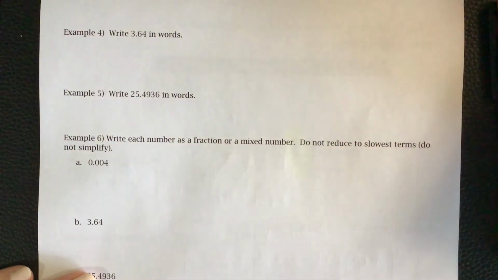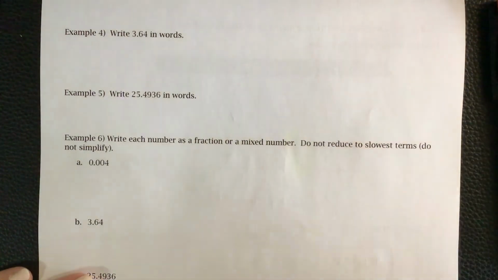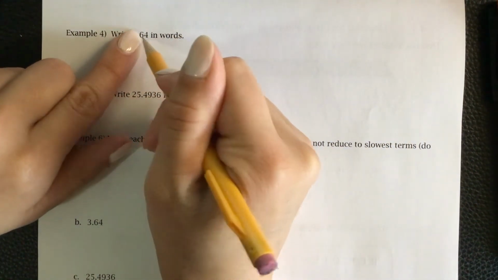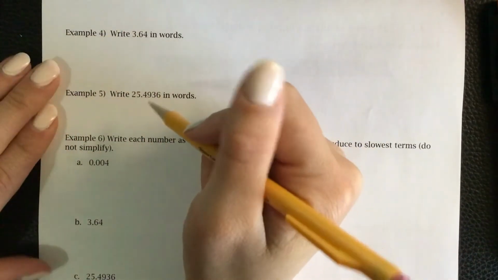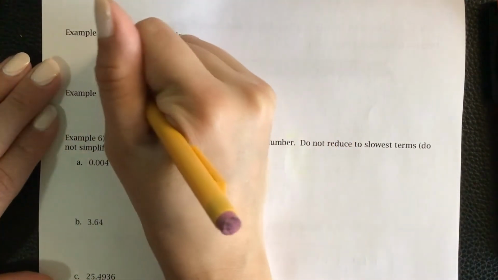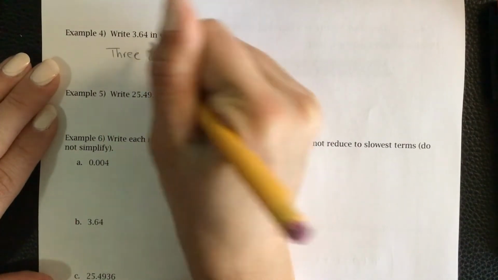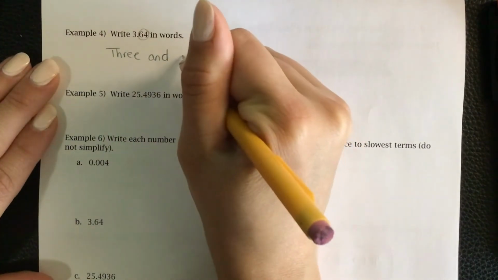So then we're going to continue on with the same pattern, writing numbers in words. We just want to make sure that you understand that this is a number, then there's a decimal, that means and, and then the next part is a number. So we're going to focus on each piece. So we have 3, and this is a number, 64.